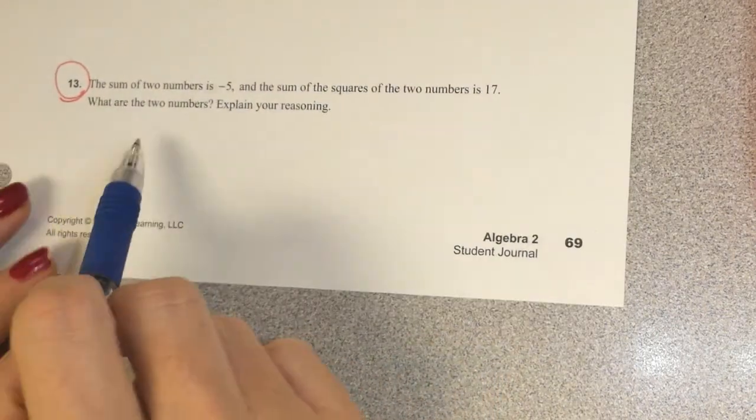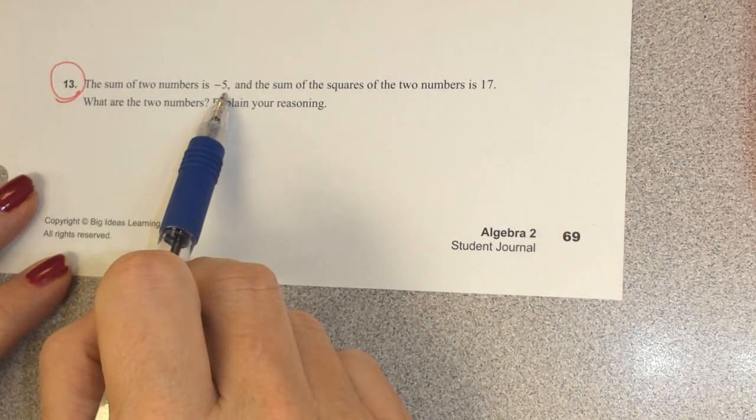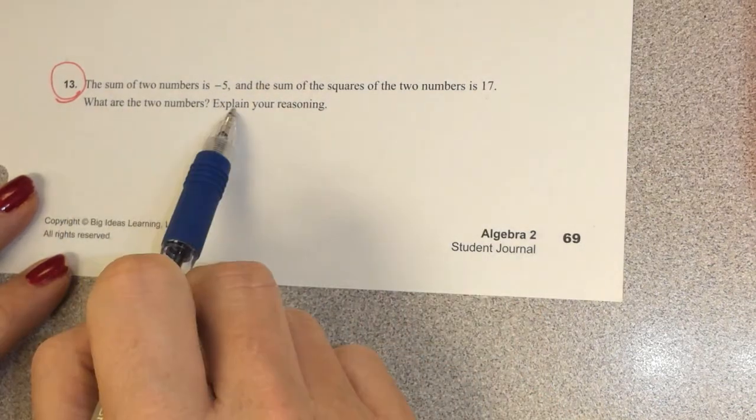All right, last one here. The sum of two numbers is negative 5, and the sum of the squares of the two numbers is 17. What are the two numbers?